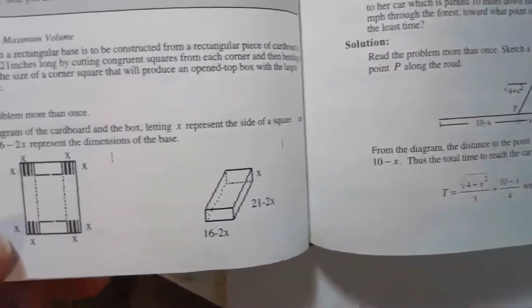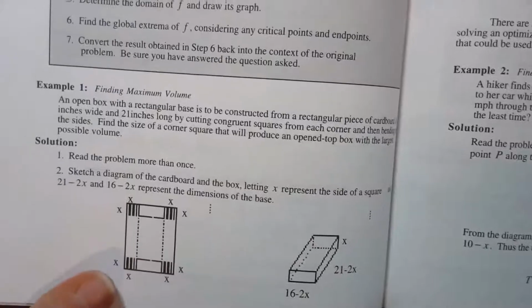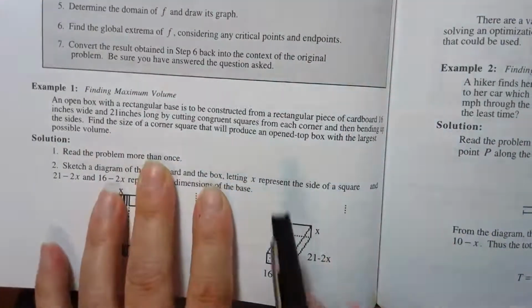Let me twist this a little more. Sorry about that. Gosh, I hate this backwards thing. Okay, so we're looking over here at example 1.